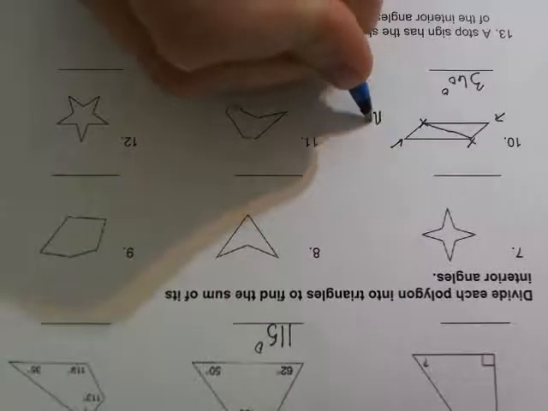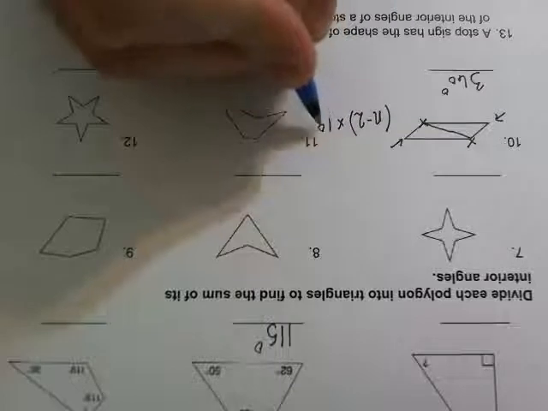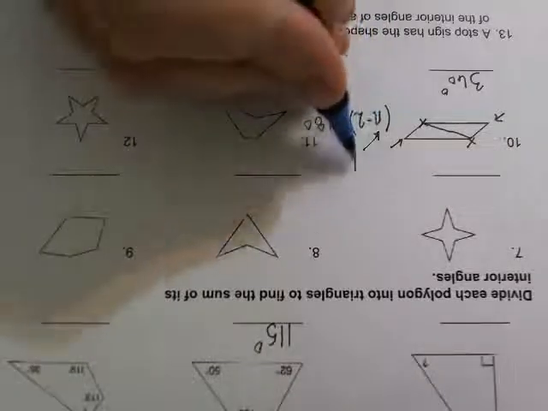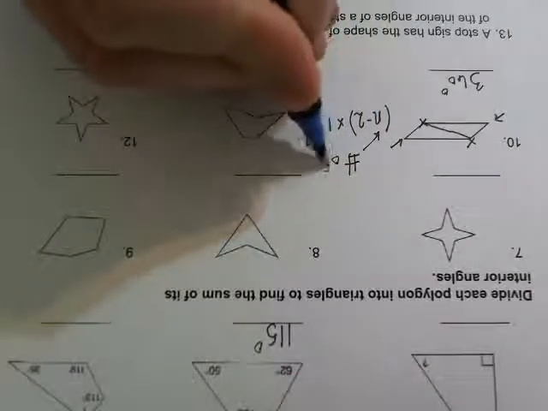Now, from that process, you can derive the formula to solve this, which will probably make your life a whole lot easier. The formula says n minus 2 times 180 is a way I can find the sum of the angles in any polygon. N in the formula represents the number of sides.